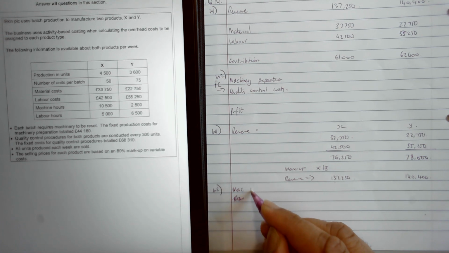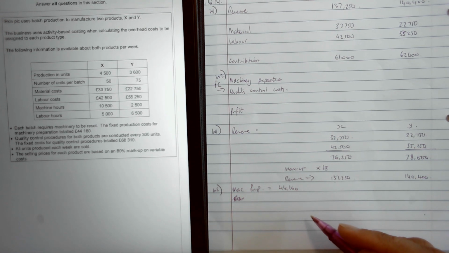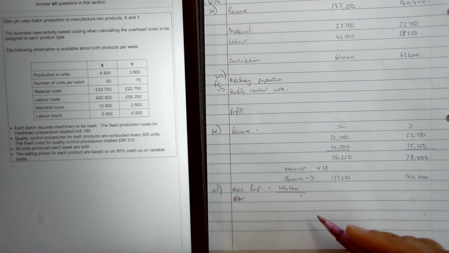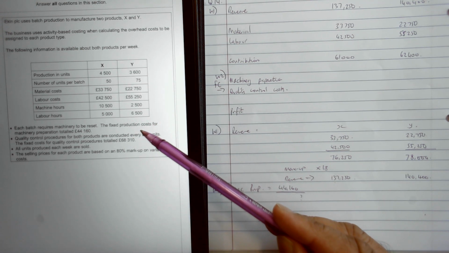So in terms of this, machinery preparation, the costs are 44,160. Machinery preparation is 44,160. Now, each batch requires machinery to be reset. Okay, so this we need to divide it by something. Each batch requires machinery to be reset.